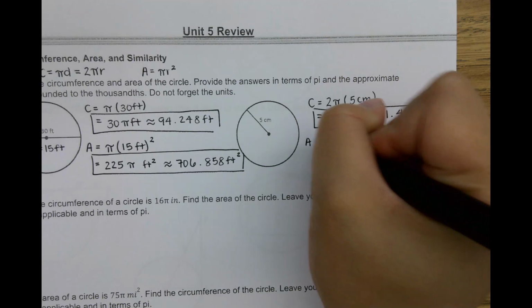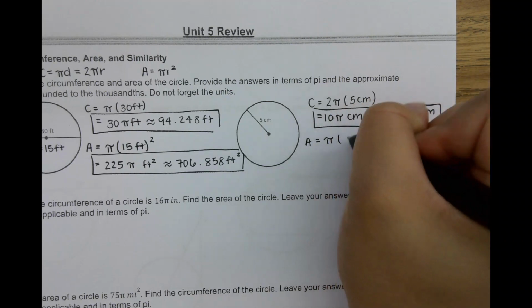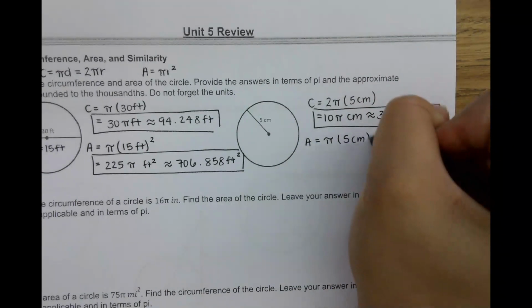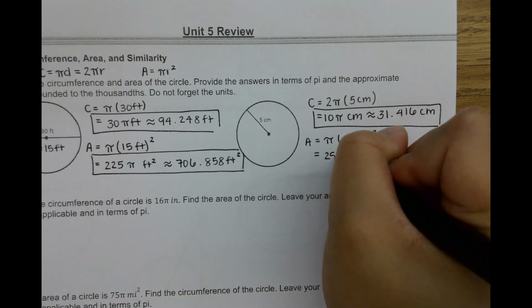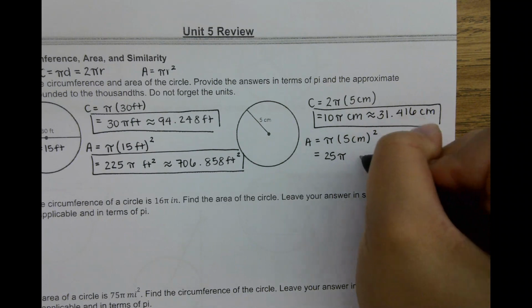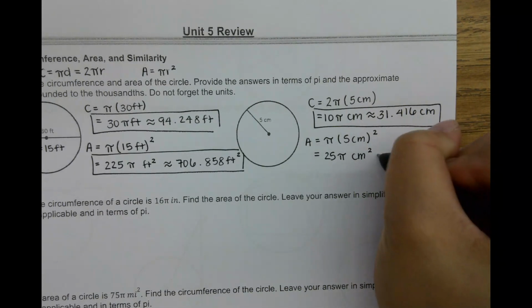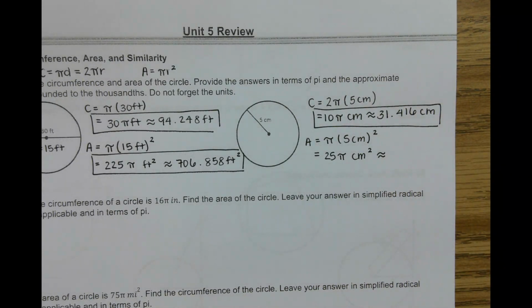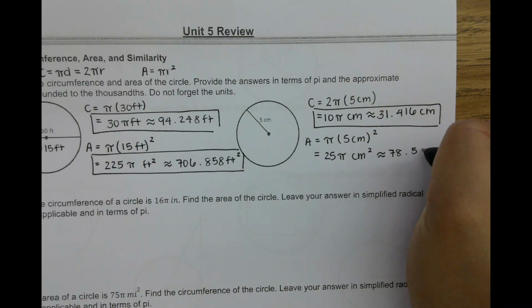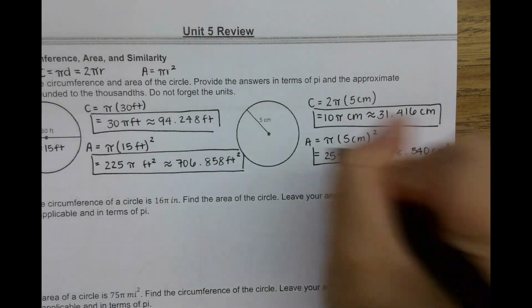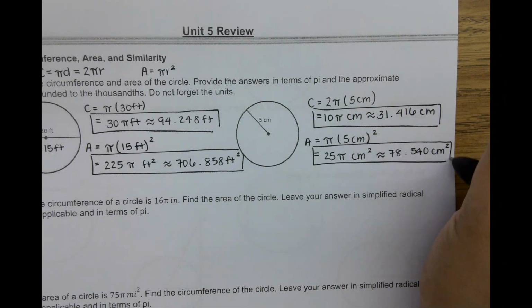Area is pi r squared, so pi, radius is 5 centimeters, and I'm squaring that. 5 squared is 25, so 25 pi, and then centimeters times centimeters is centimeters squared. That is my exact area, and that is approximately 78.540. There's circumference and area. Okay.